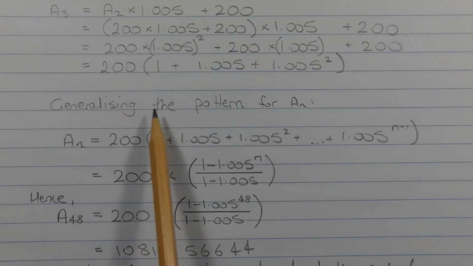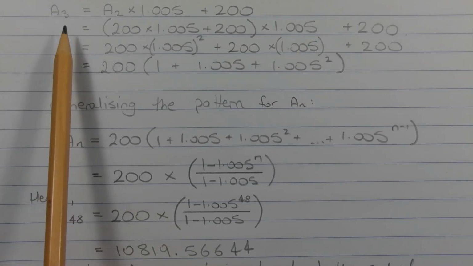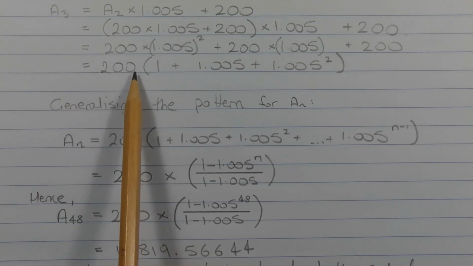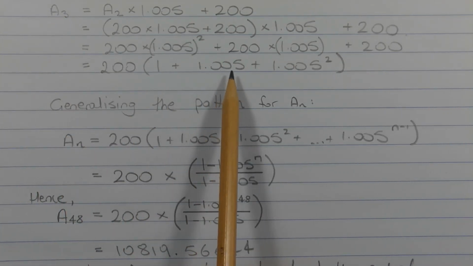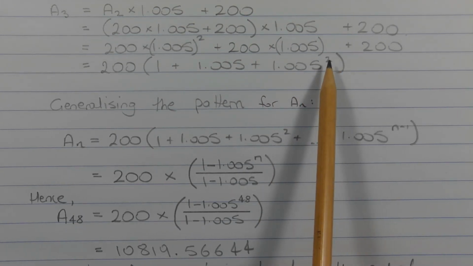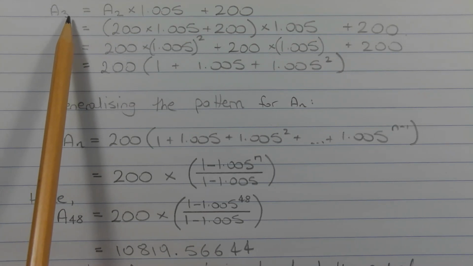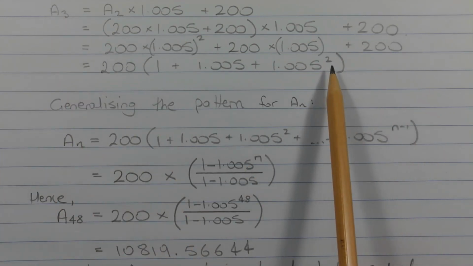Next, we generalize a pattern for A_n, which represents the value of the investment at the end of the nth month. Notice from A_3, we get A_3 is equal to 200 multiplied by 1 plus 1.005 plus 1.005 to the power of 2. So this power here is 1 less than the subscript. If it was A_4, the power here would be 3.